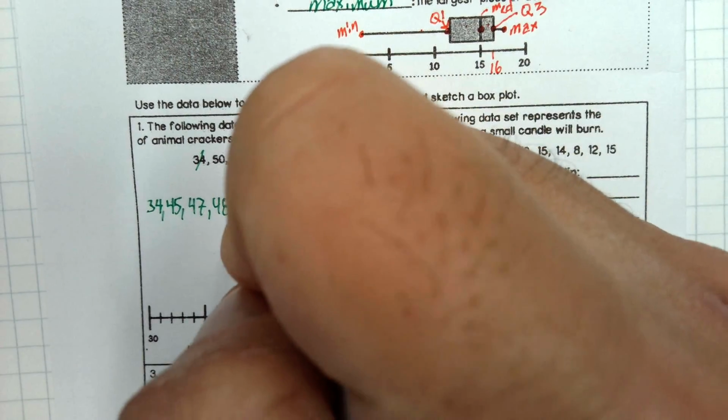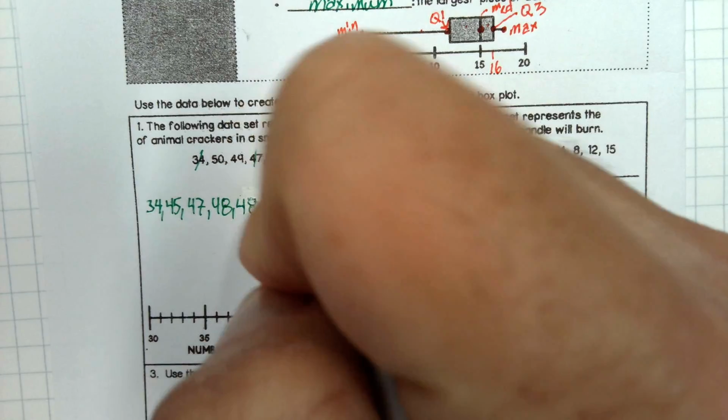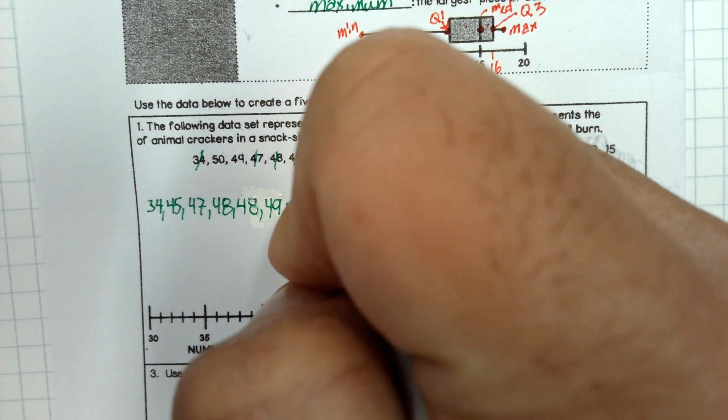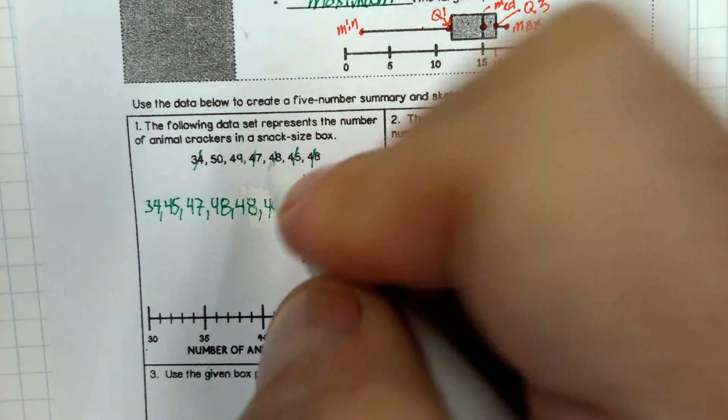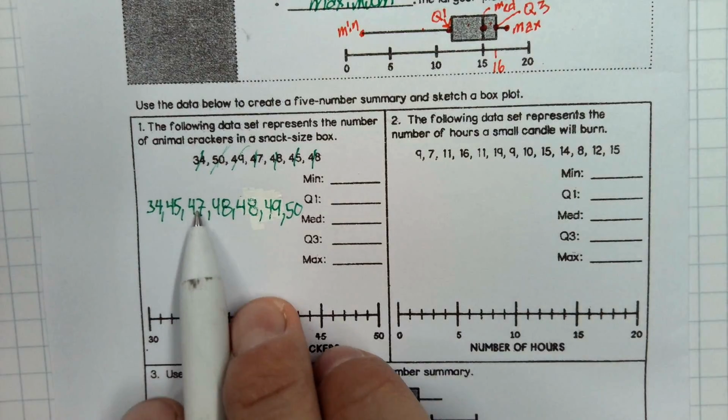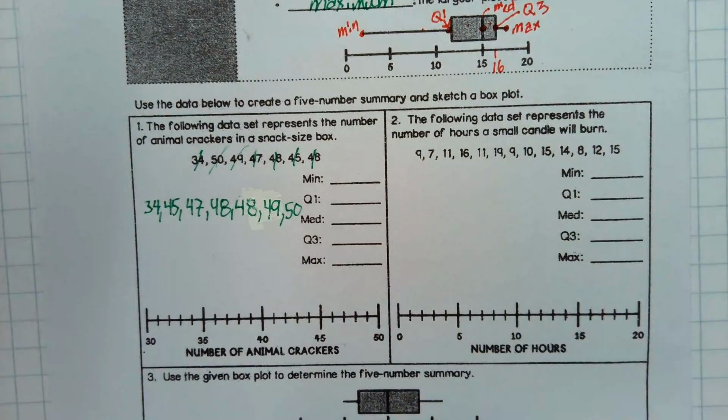Let's just count it to make sure. 1, 2, 3, 4, 5, 6, 7. Okay, we got them all.